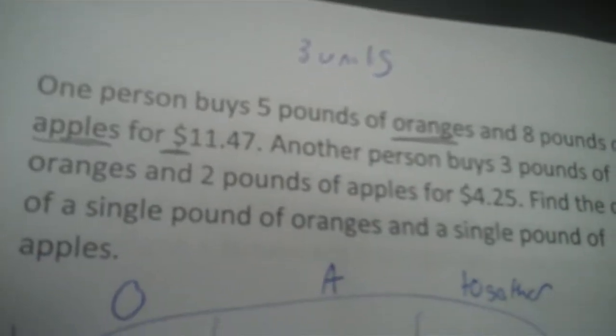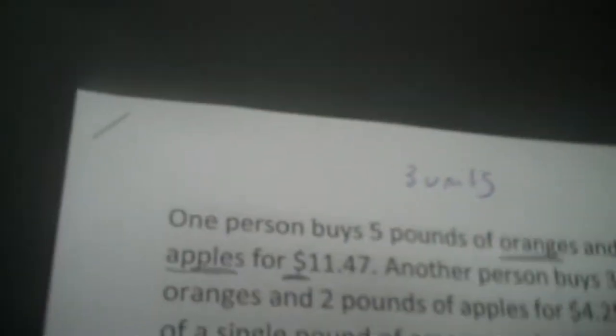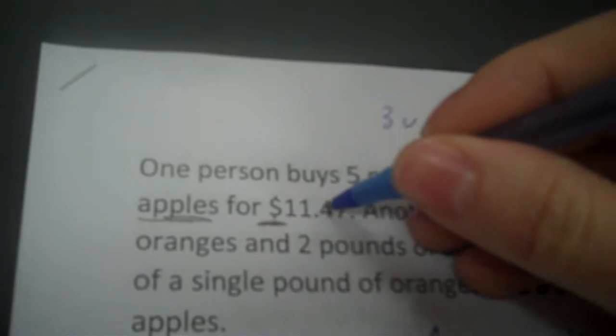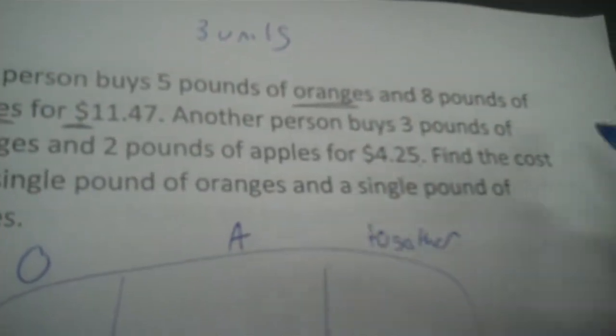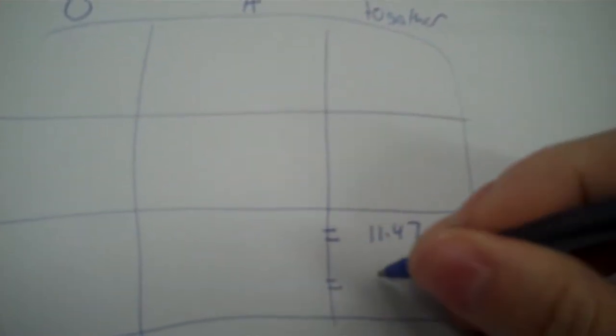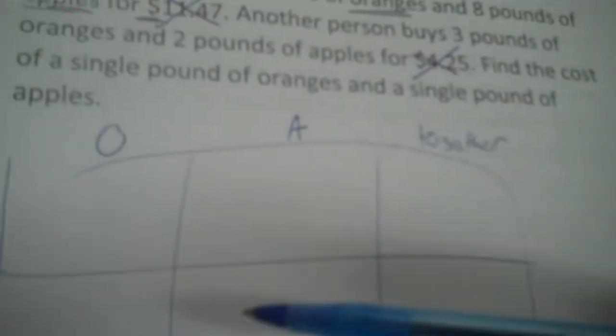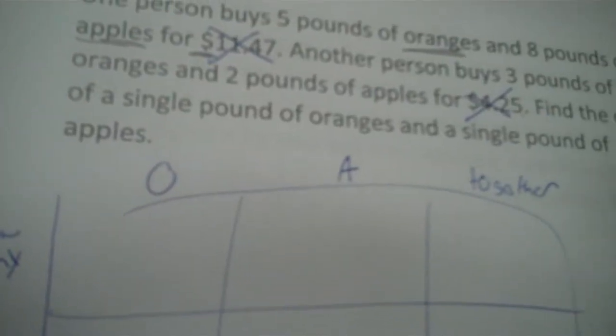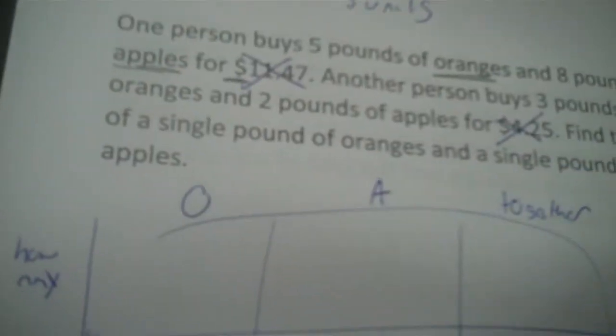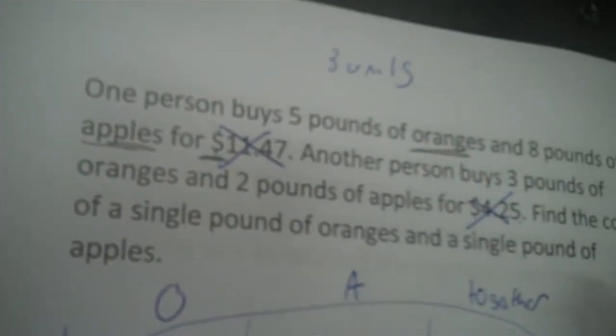But here's the first difference. What's your total cost? Well, given the fact that there's 2 people, there's 2 total costs. First, put 11.47 equals in front, and in that same box, you're going to put another total cost of $4.25. So you have 2 totals. So every box, since you have 2 things down here, every other box needs 2 things. Okay, I'll repeat that. Since I have 2 totals, every other box I fill out is going to have 2 different things.